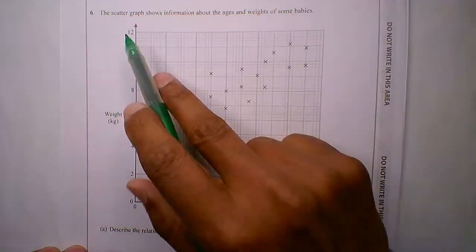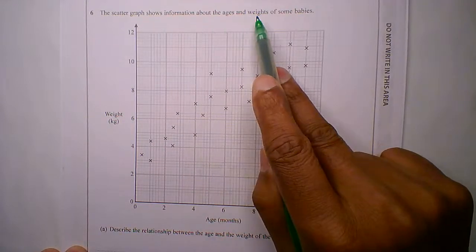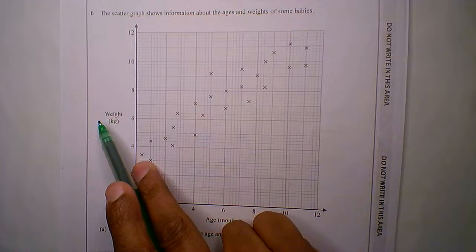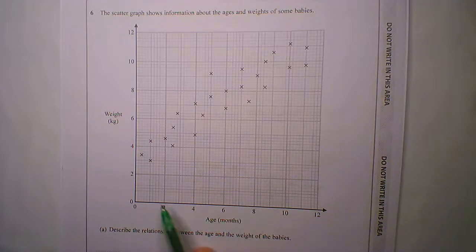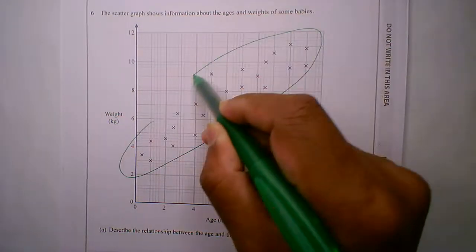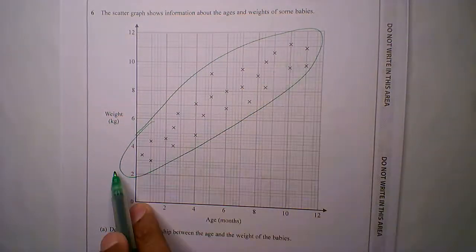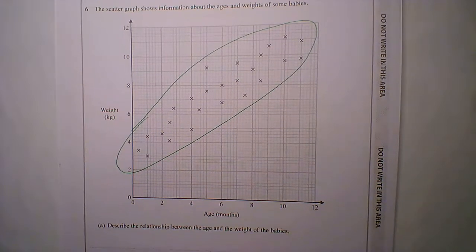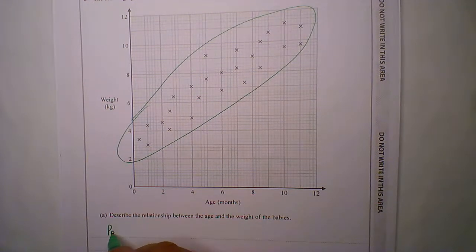Okay, so the scatter graph shows information about the ages and weights of some babies. So we've got a scatter graph here. We've got on the x-axis age and on the y-axis weight. It says here, describe the relationship between the age and weight of the babies. You can see from this that as you're going across the x-axis, it's going up. So this is a positive correlation.